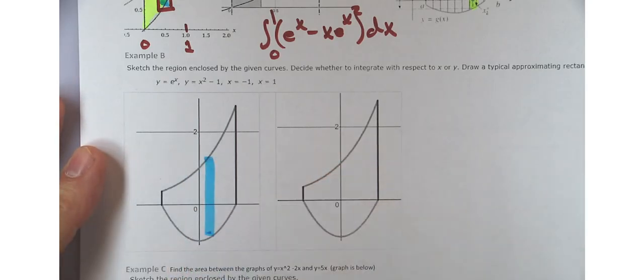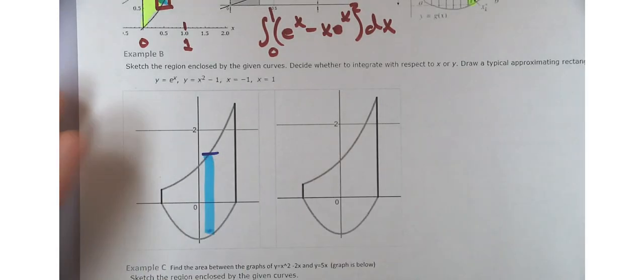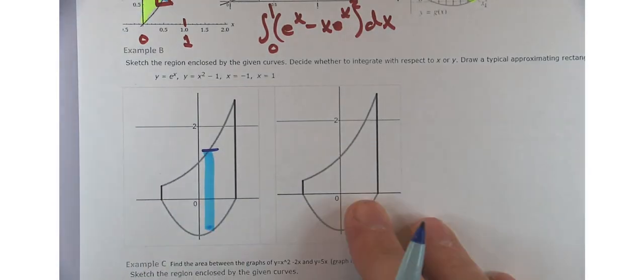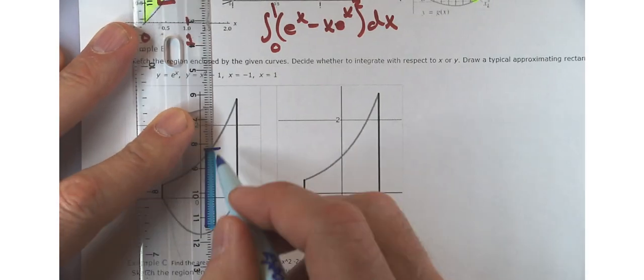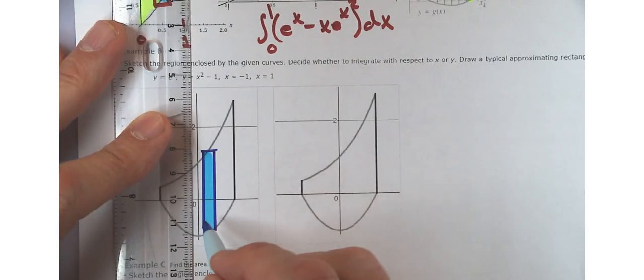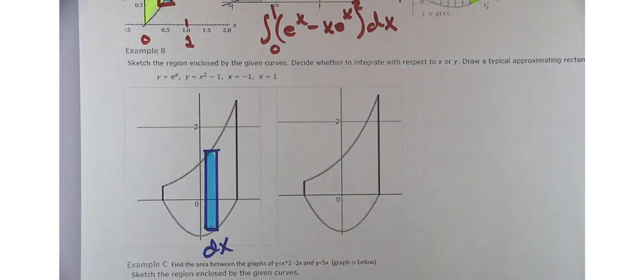This is what's called a dx slice, because dx is the thickness of that slice. So that's dx. And I want to find the area of that one slice.